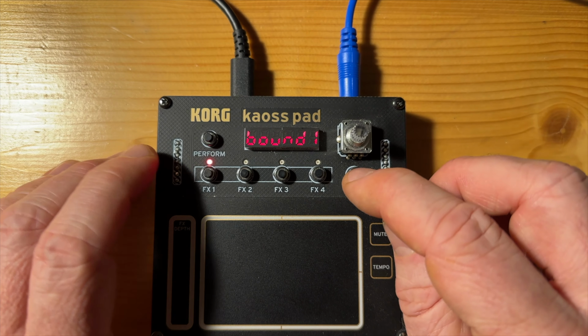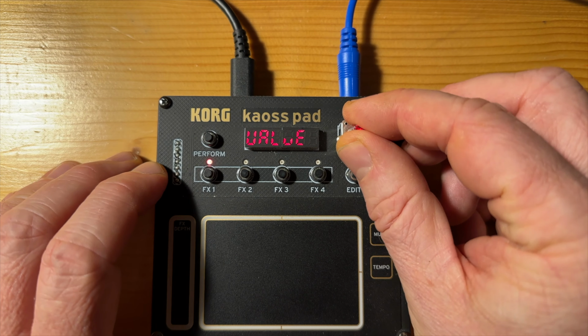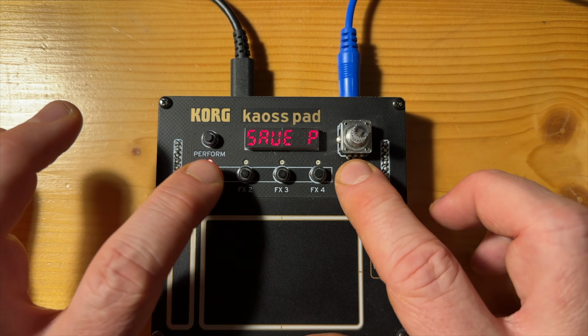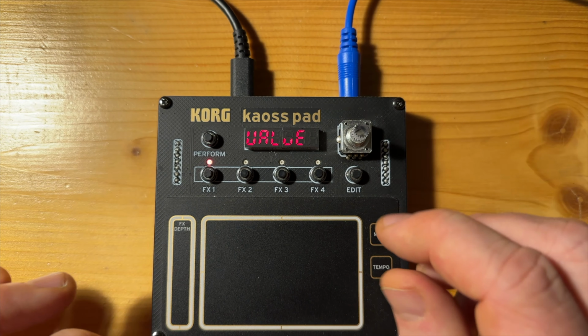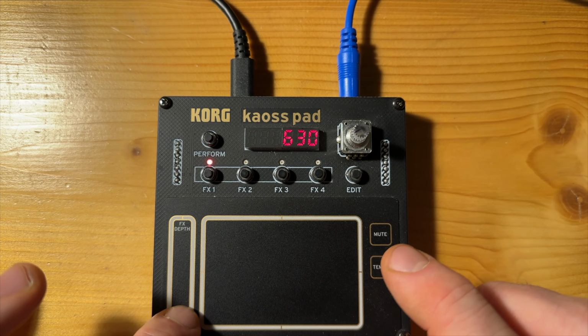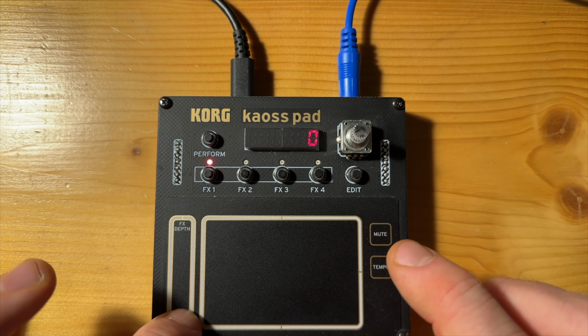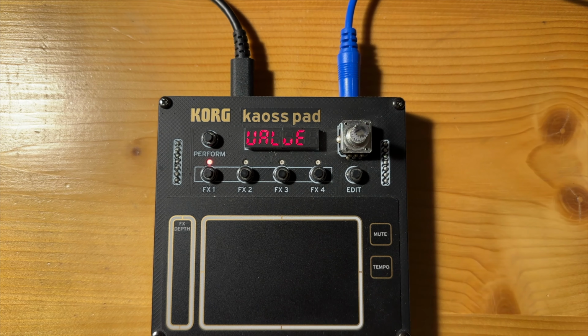The counter mode can also do other things. We'll change the bounds back to something useful maybe. So starting with 0, and the second one, I go to 17.